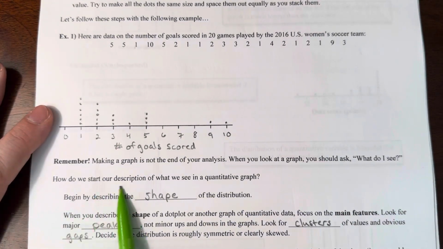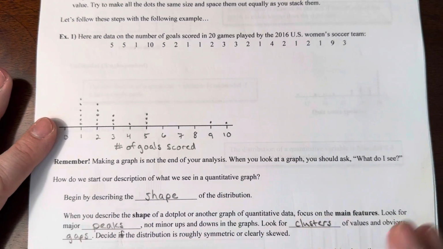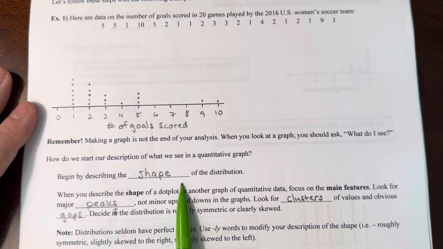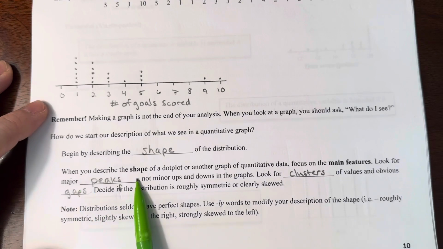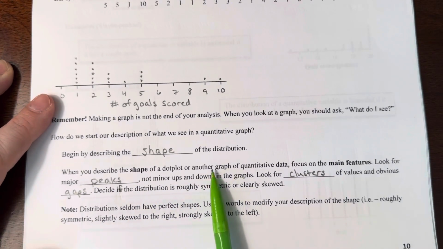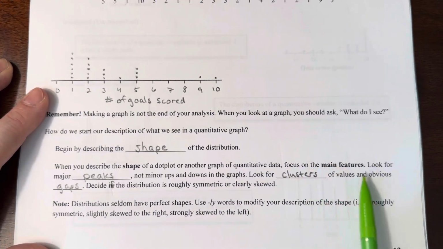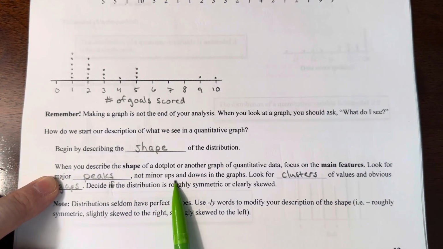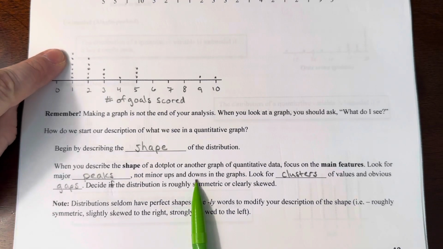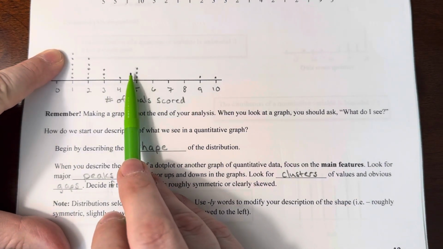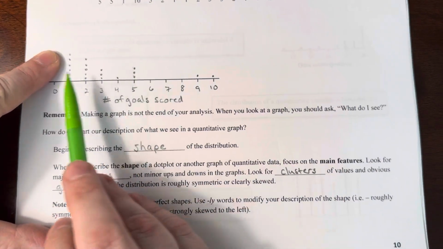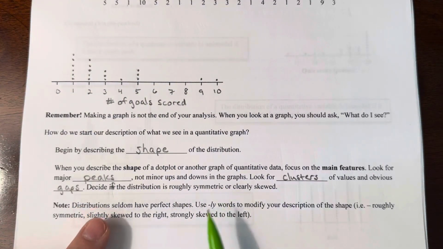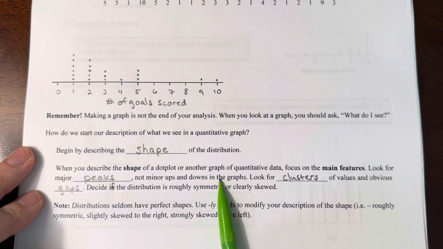All right, so how do we start a description of what we see in a quantitative graph? How do we put it into words? We begin by describing the shape of the distribution. Now, when you describe the shape of a dot plot or another graph of quantitative data, we focus on the main features. So look for major peaks, not minor ups and downs. Looks like we have a major peak here. This would be considered a minor up and down. This would just be single peaked. Right? So we don't look at minor ups and downs.